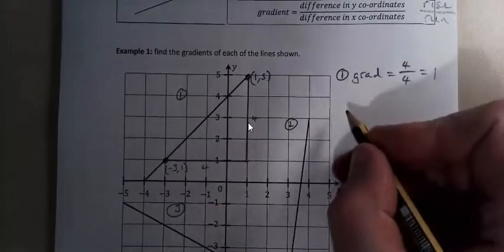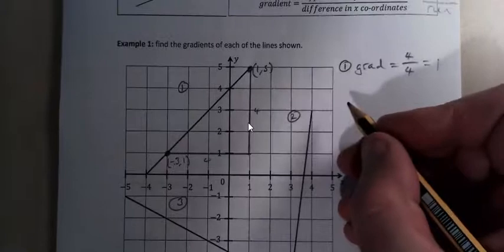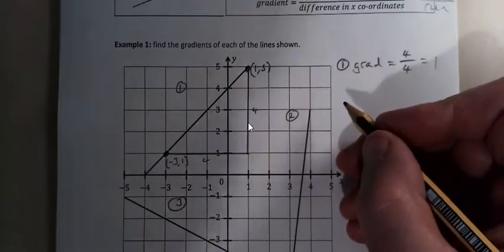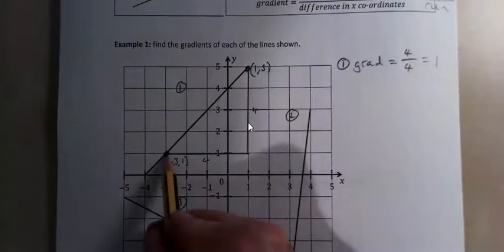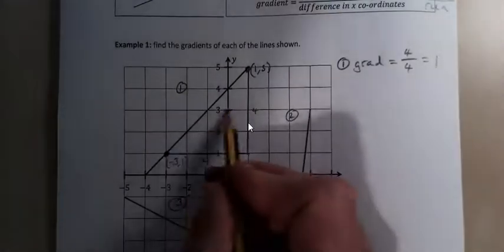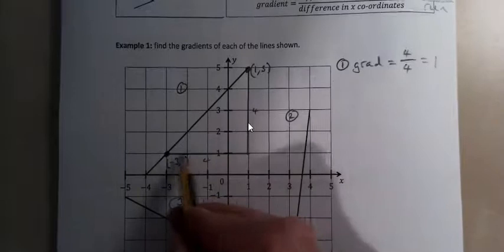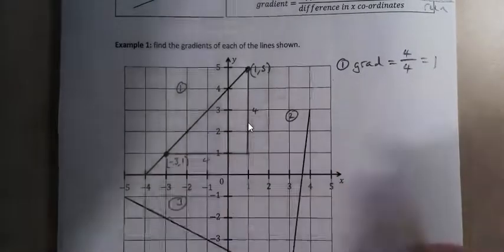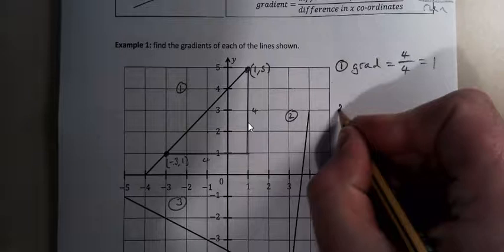The other way that you can do it is that the gradient tells you how many squares you go up for every one that you go across. So across 1, up 1, across 1, up 1, across 1, up 1. Every time we go across one square, the gradient tells you how many you're going up, so the gradient in this case is 1.